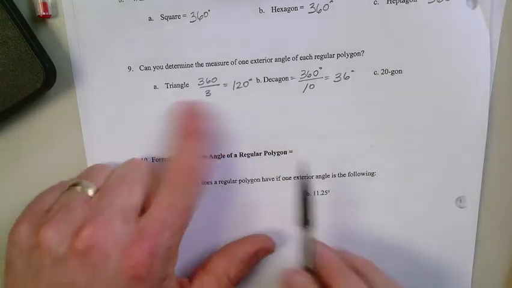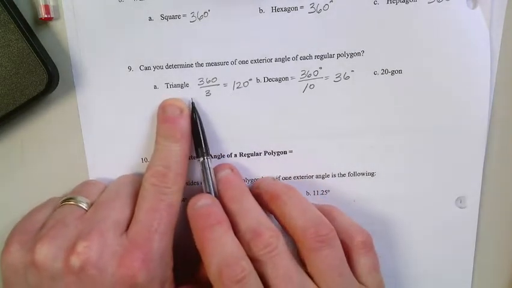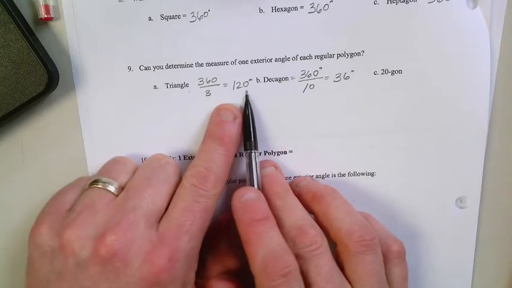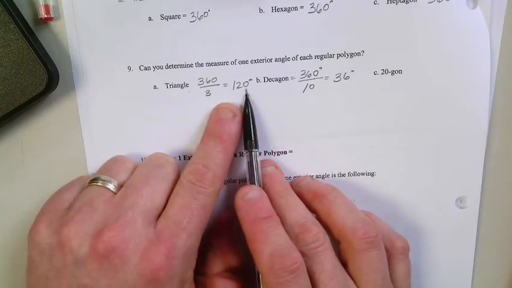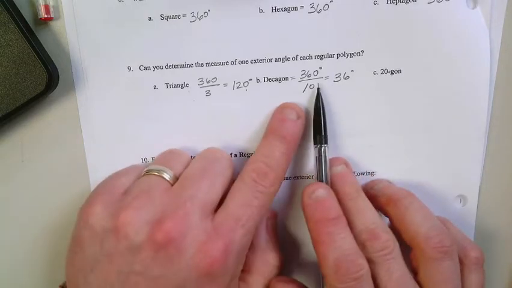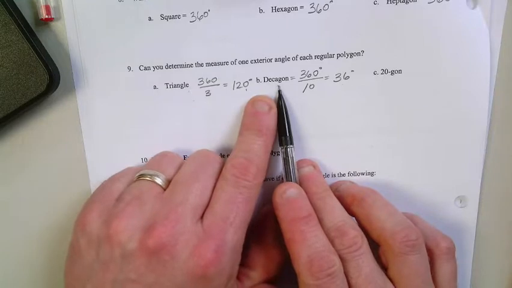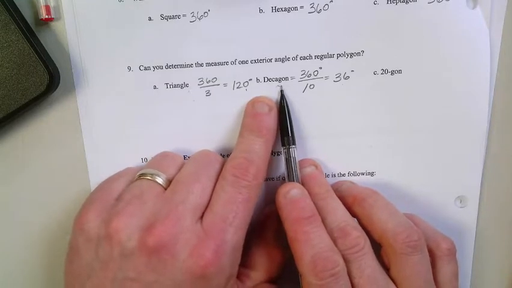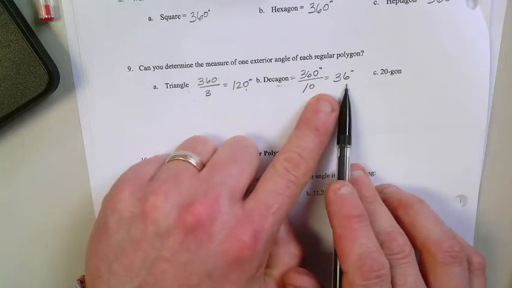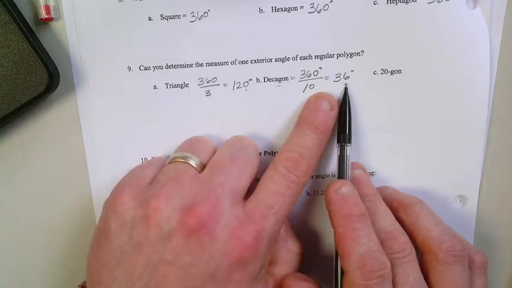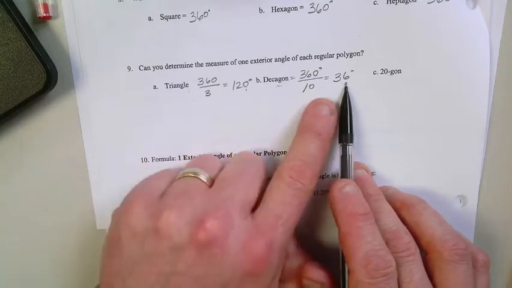Now you notice, 3 sides, not very many, which means the interior angle isn't very much. It's only 60 degrees. So the exterior angle is an obtuse angle. It's a big angle. If you look at this one right here, a decagon has many more sides, 10 sides. That means its interior angle is going to be bigger, 144 degrees, versus the exterior angle, which is now acute. Went from being obtuse to acute.